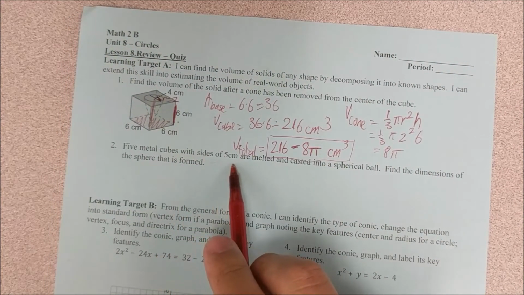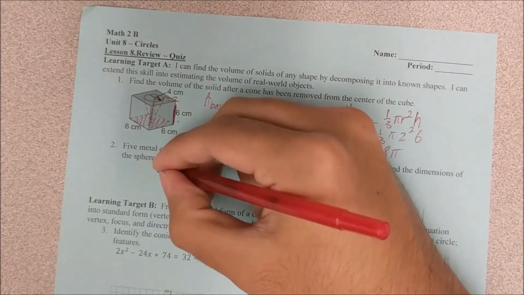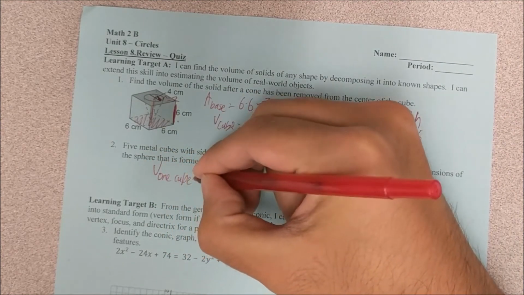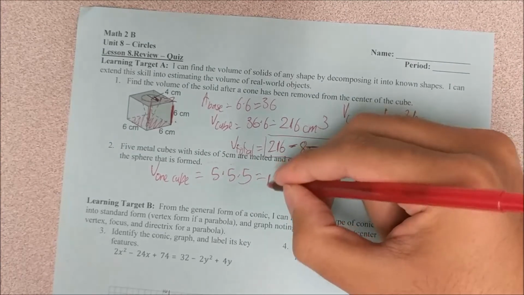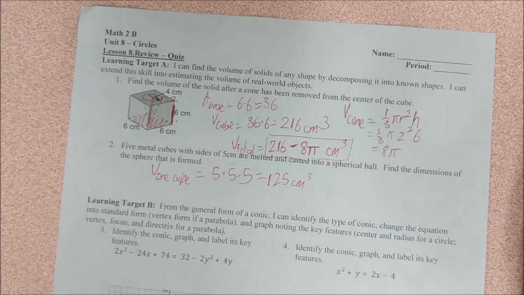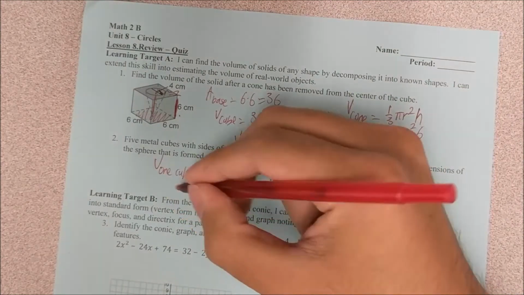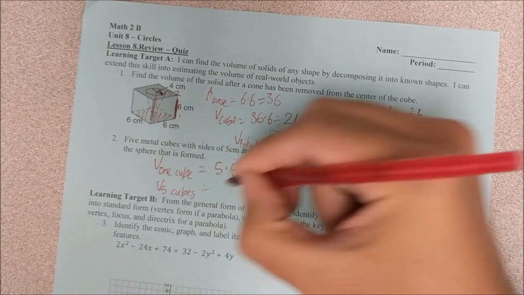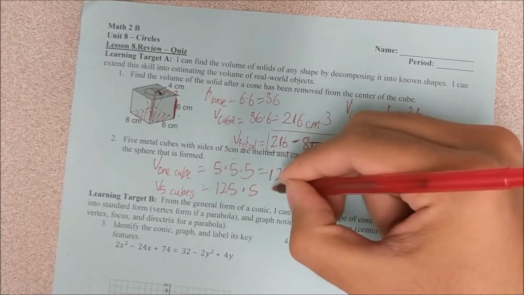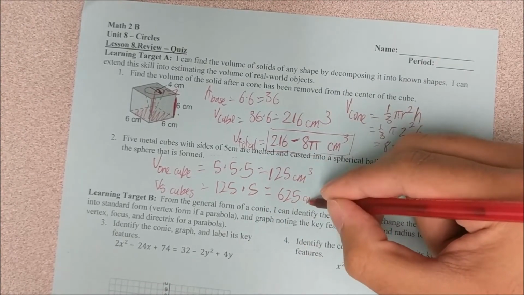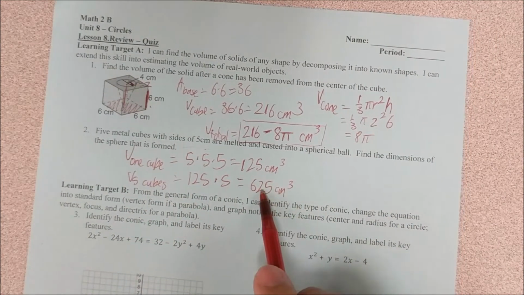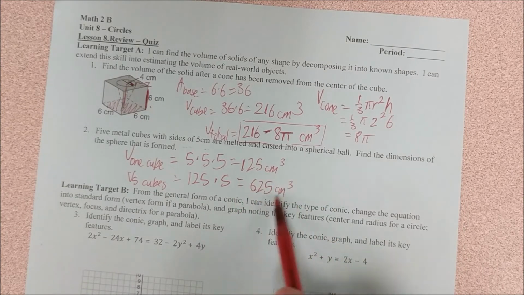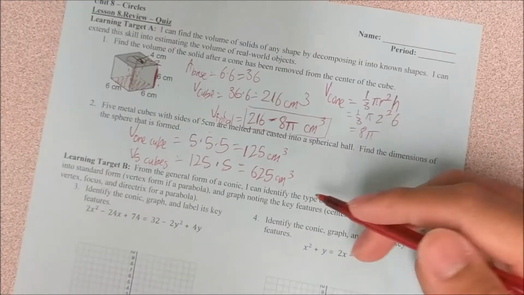Five cubes with sides of 5 centimeters. So let's just work with one cube first. So cube means length, width, and height are all the same. So one cube has a volume of 125 centimeters cubed, but we have 5 cubes. So we take the volume of one cube and multiply it by how many we have. Okay, so we have 625 centimeters cubed of metal to work with, and it gets melted and reformed into a sphere, so that means the volume stays the same because we have the same amount of metal as before.